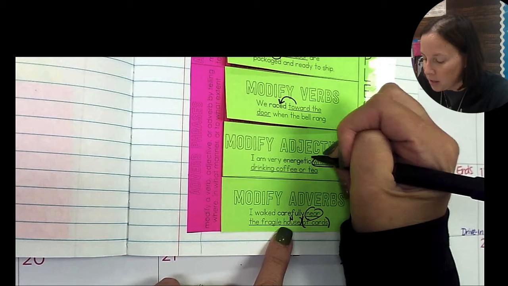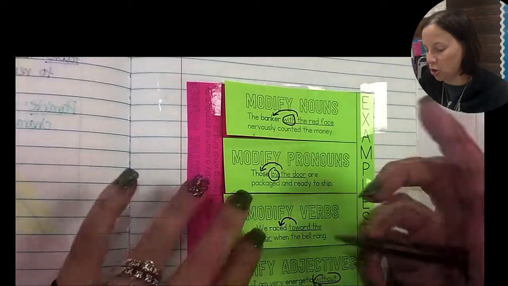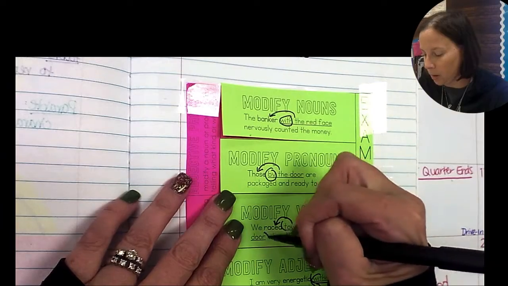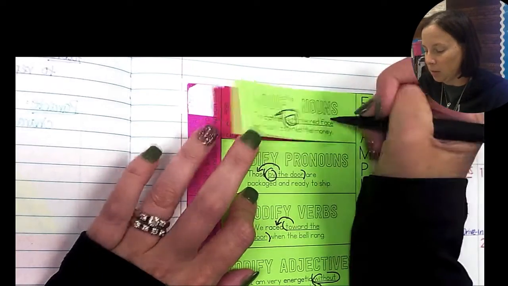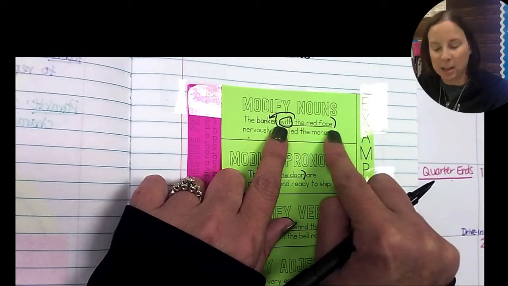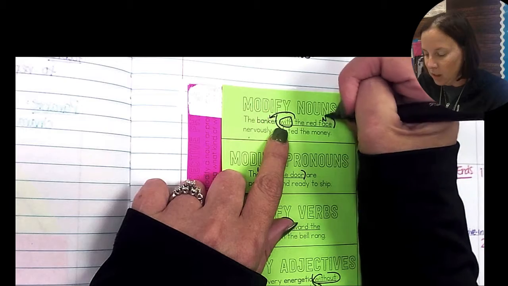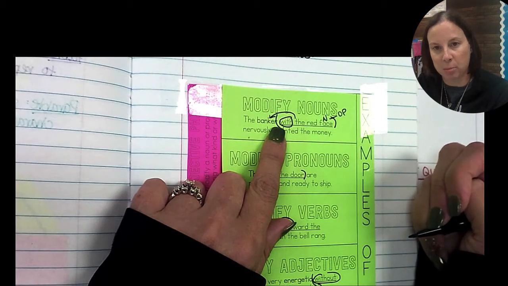When we do our mentor sentences, we put parentheses around these just to set them off. And then we label these. The first word is always going to be our preposition, and our last word is a noun. But when we do our mentor sentences, we always label those as the object of the preposition.